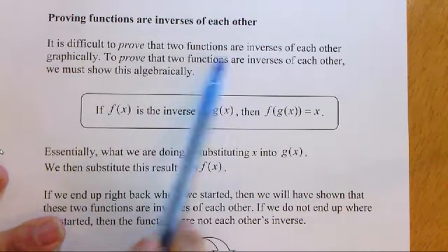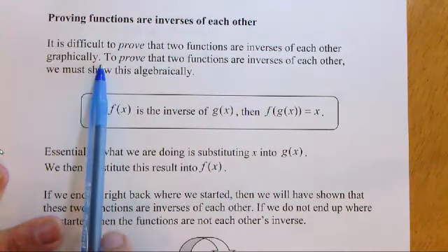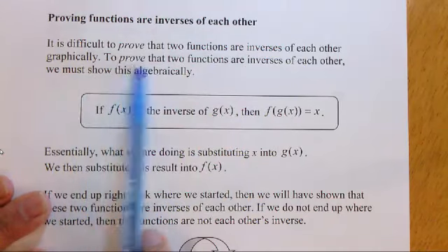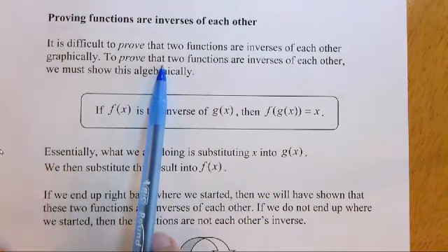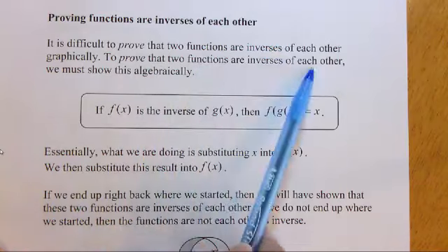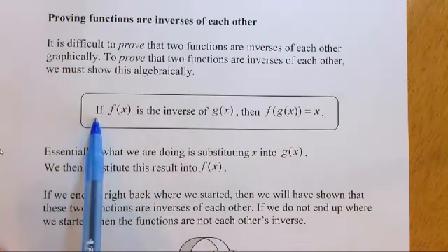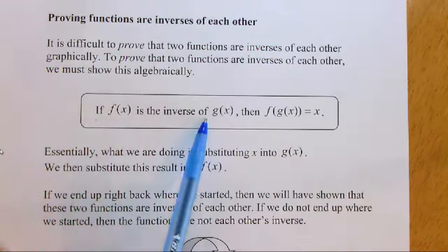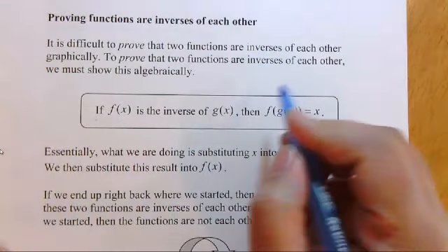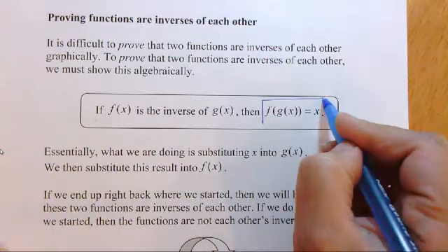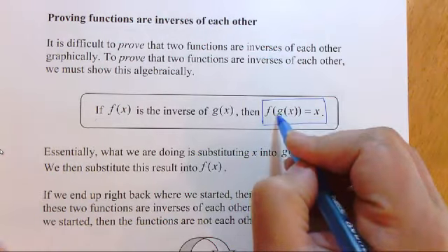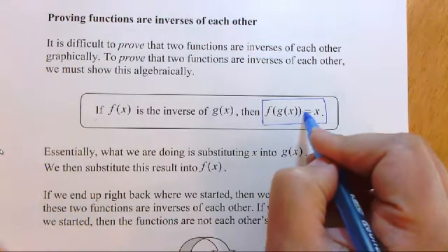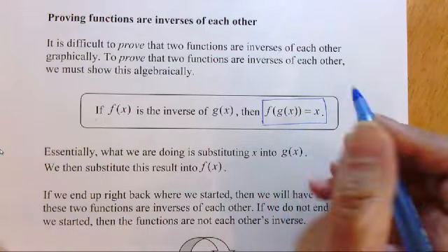It's difficult to prove that two functions are inverses of each other graphically. When we say prove, we want to see it algebraically. If f of x is the inverse of g of x, then this must hold true: f of g of x will be equal to x.